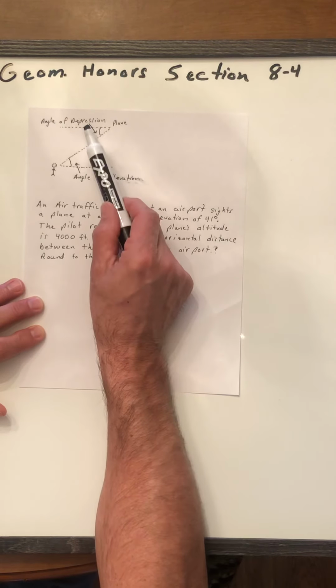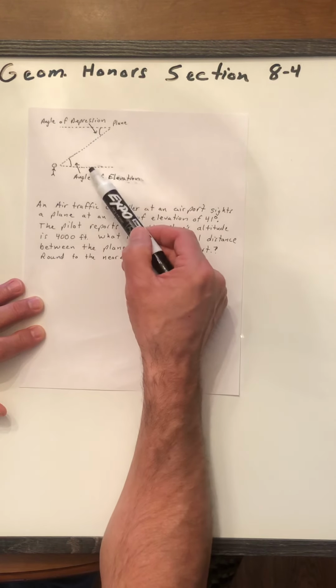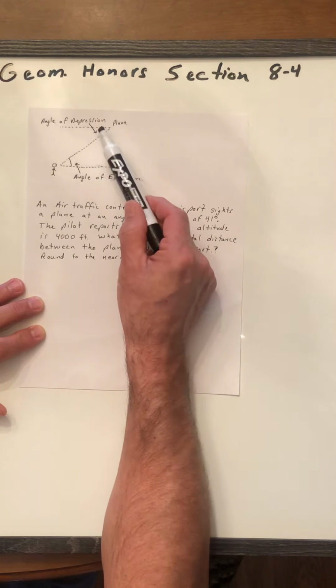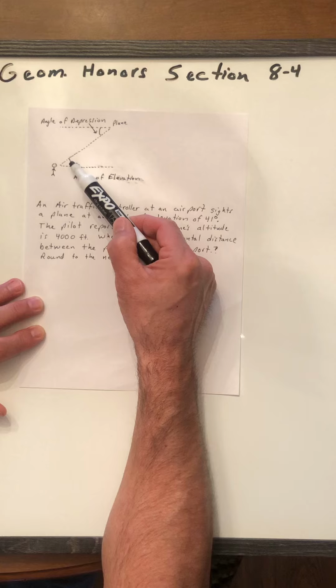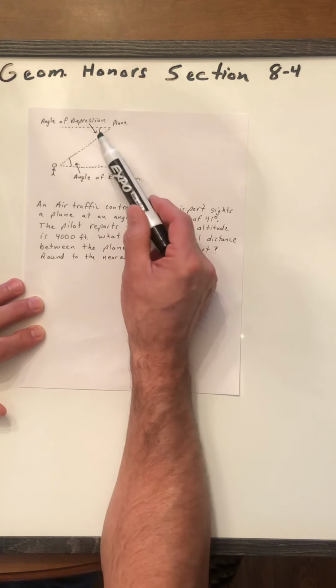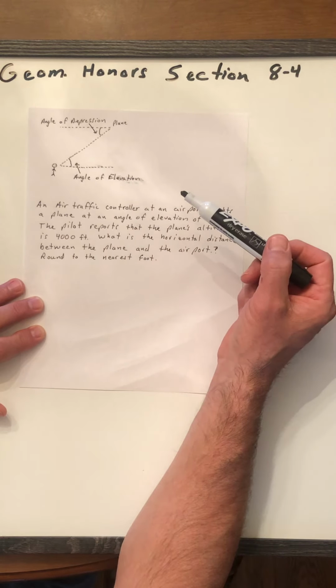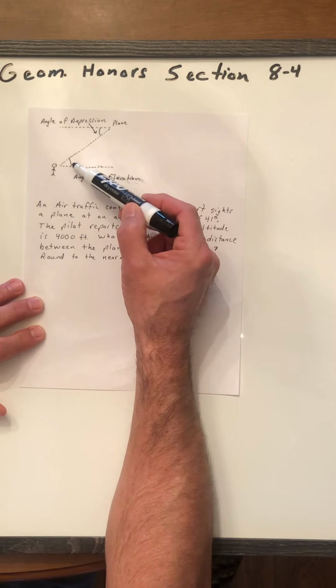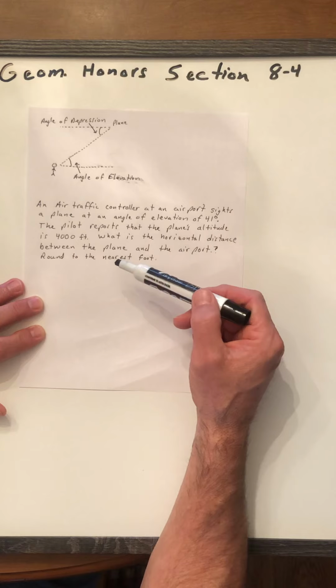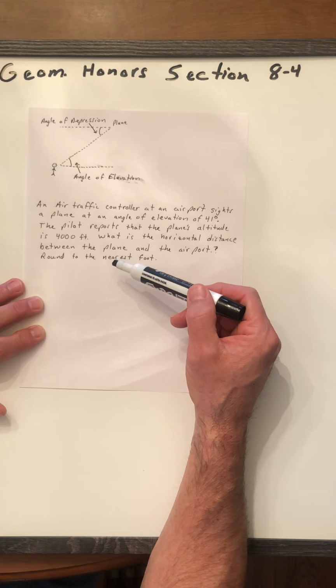As you can see, since these horizontals are parallel, these two angles are alternate interior angles. And with parallel lines, alternate interior angles are congruent. So your angle of depression and your angle of elevation would be the same. They would be equal.